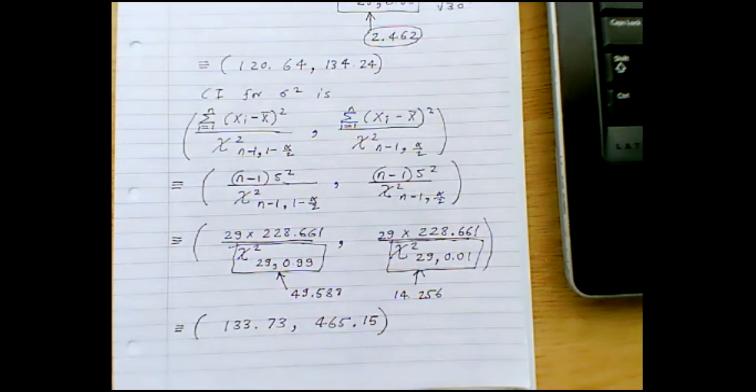What information can we find from confidence intervals?